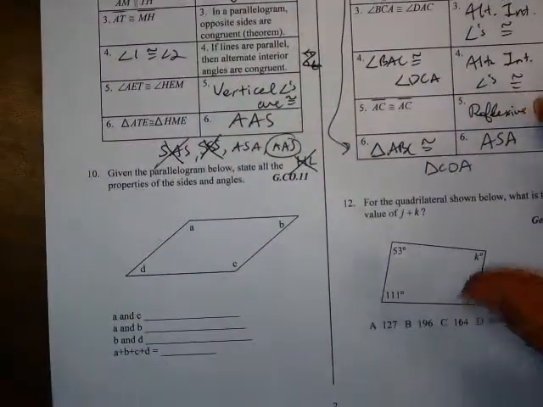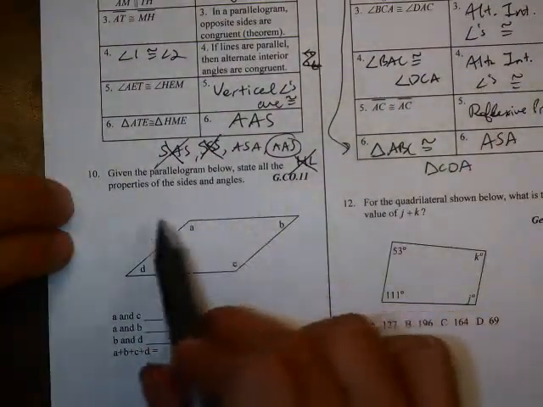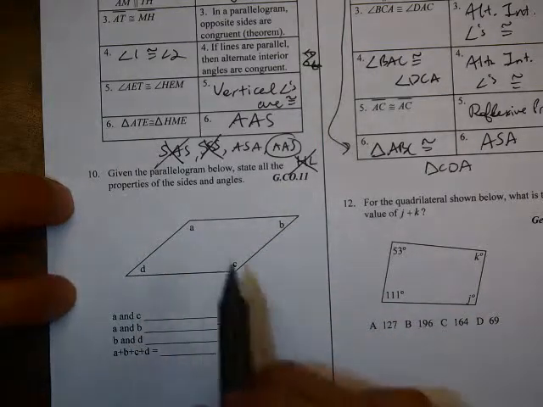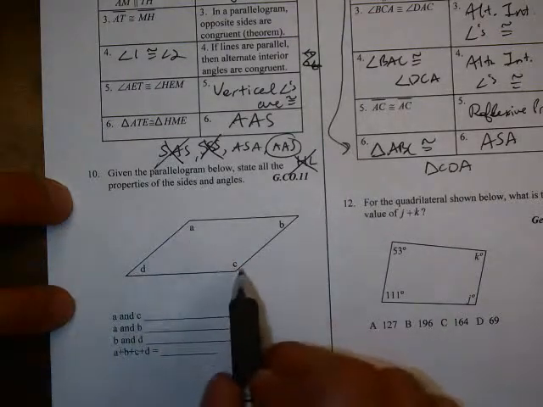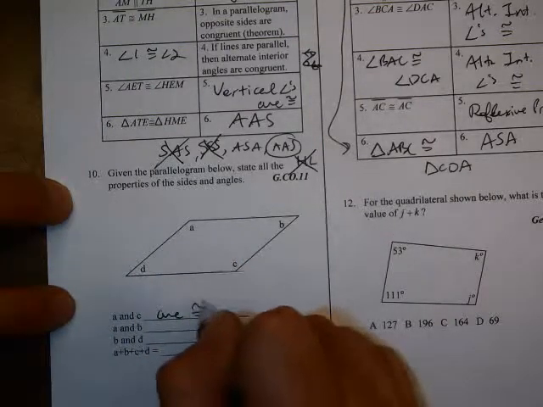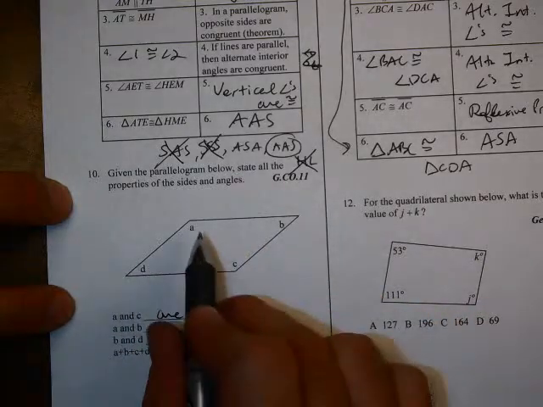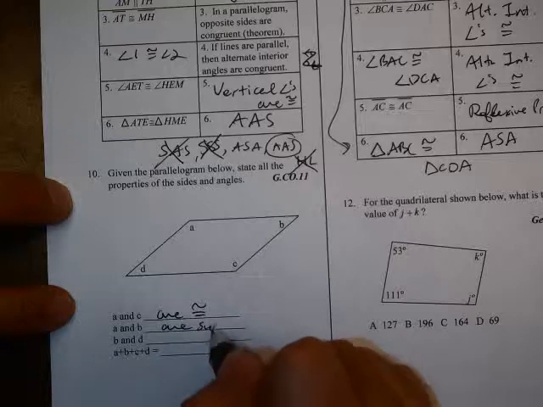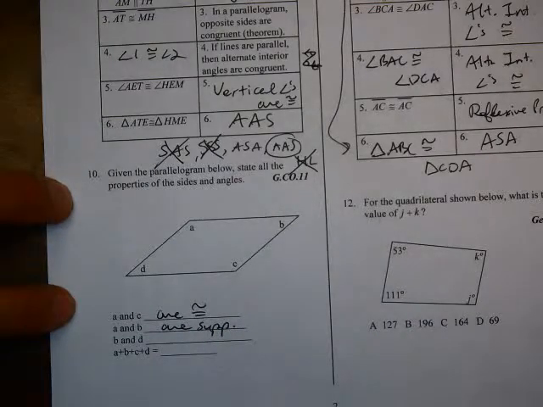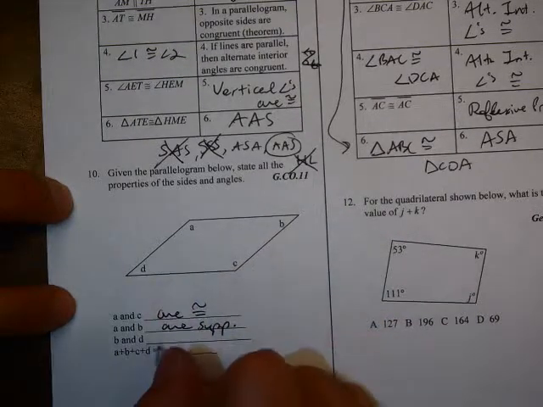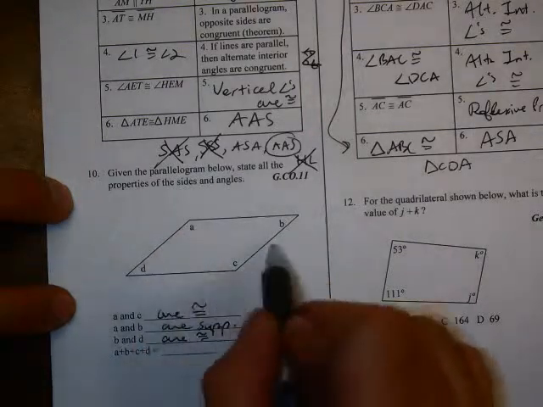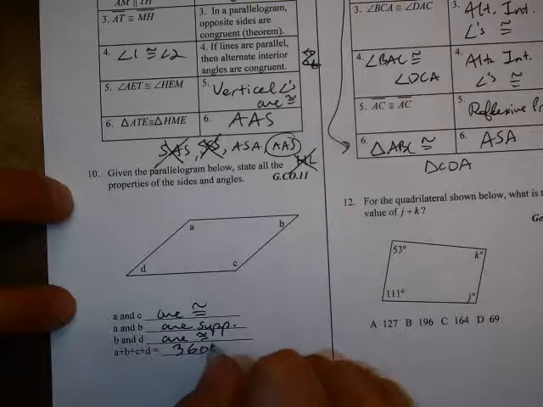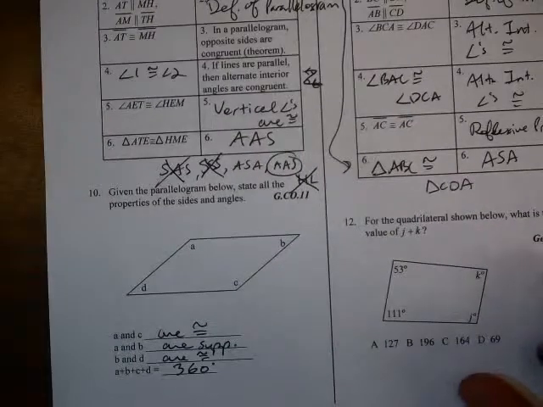Last one for this video, number 10. Given the parallelogram below, state all the properties of the sides and angles. For the angles, let's look at these. A and C are congruent. These opposite angles are congruent. A and B are, and I'm abbreviating, supplementary. Consecutive angles add up to 180. B and D are congruent. Those are opposite. A plus B plus C plus D, adding up all 4 angles in the quadrilateral, and any quadrilateral gives us 360 degrees.